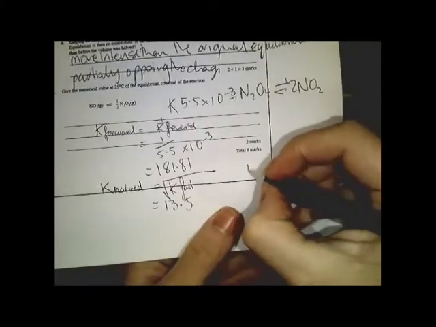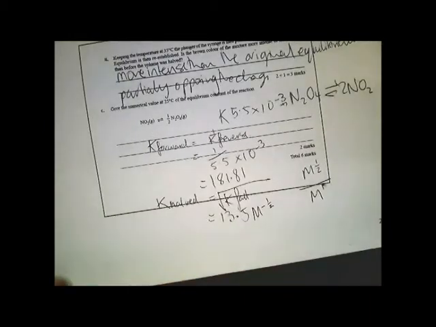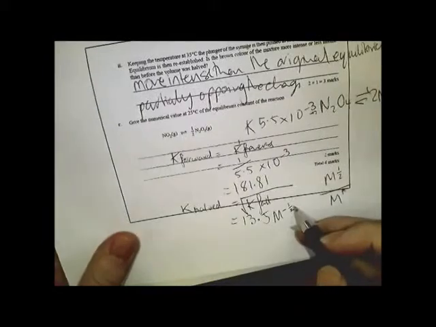Now if we want it, we need to also have a unit. So we would have M to the power of a half divided by M. So in other words, M to the power of 1. And we do a half minus 1, which is negative a half. So M to the negative 1 half. But it basically says give the numerical value, so we don't really need to have the units, but that's how you work out the units anyway.